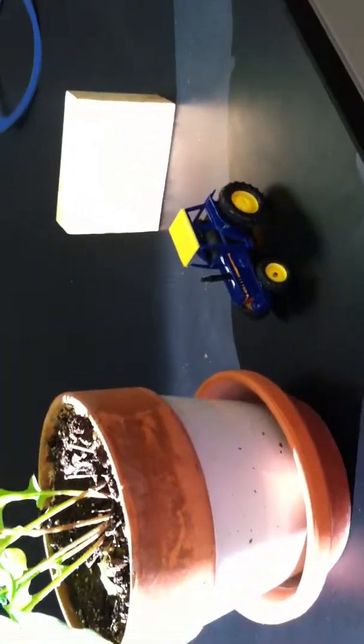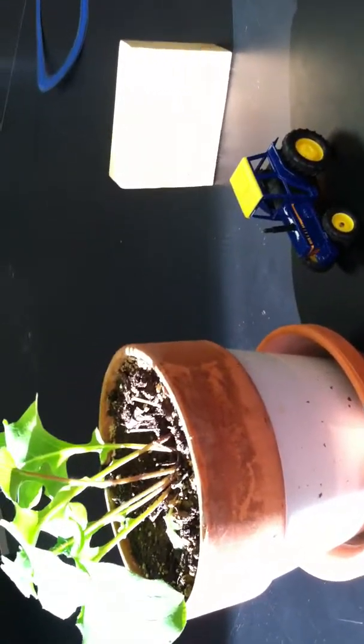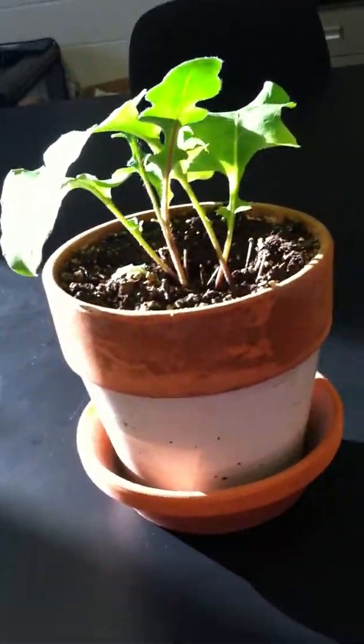What about something like homeostasis, a biologic term that means to maintain internal systems? Do these things do that? Well, my wood block doesn't do homeostasis, and my toy car doesn't do homeostasis, but my plant sure does.